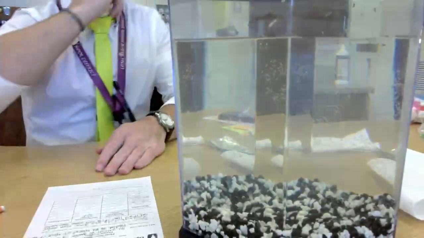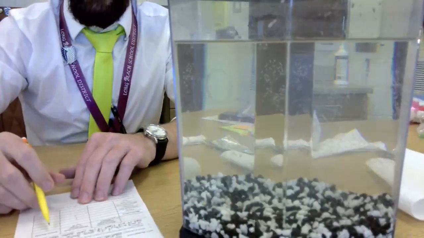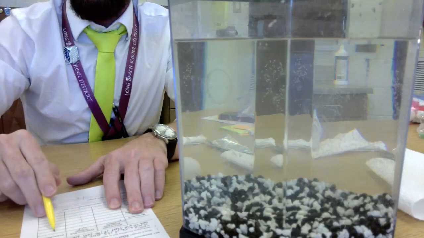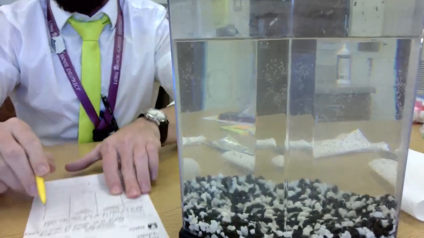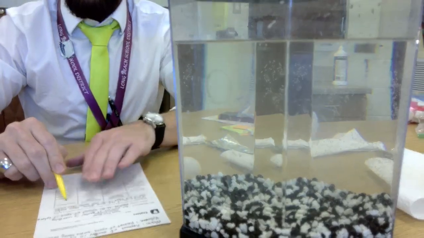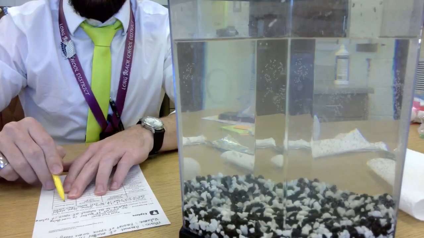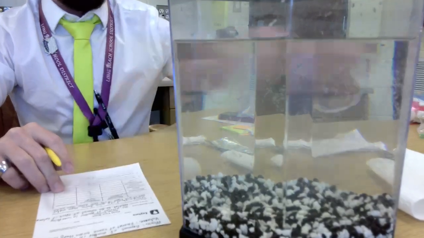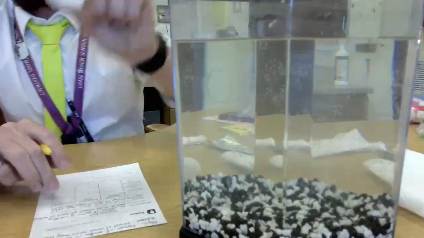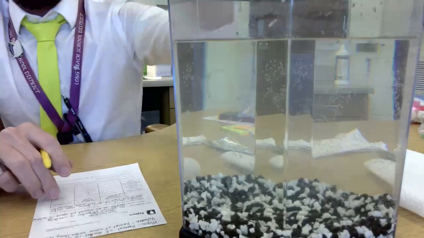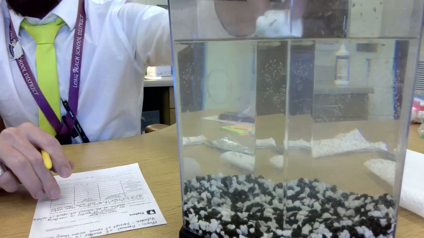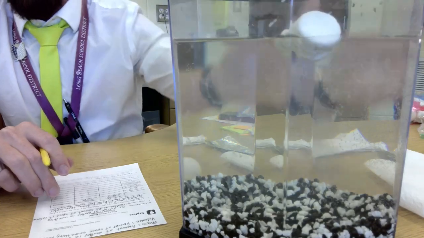All right. So we are on a marshmallow. And remember, all the way to the right is where we are going to record whether it actually sinks or floats. So here is our marshmallow. I'm going to put it in the water, and it floats.